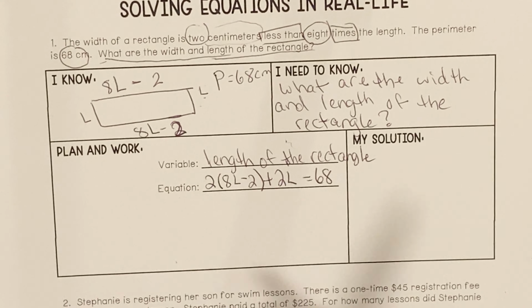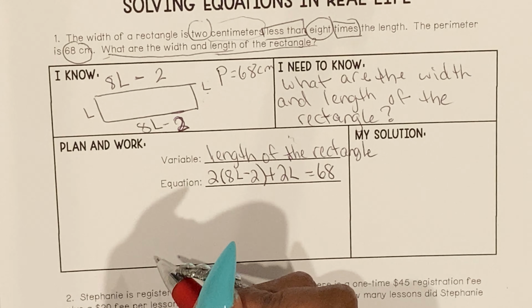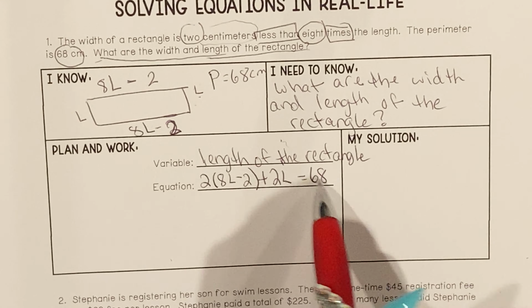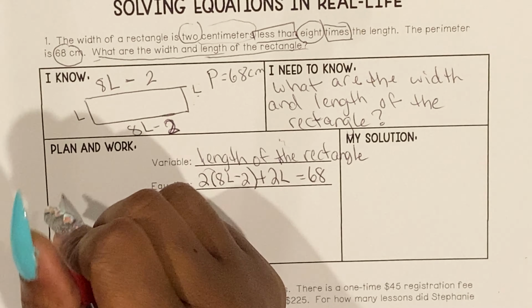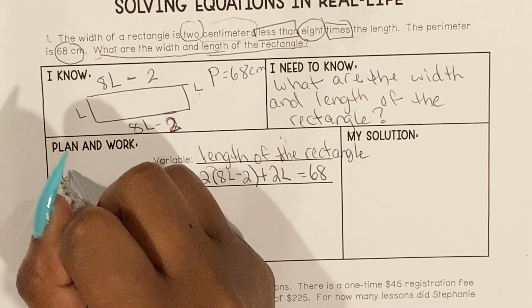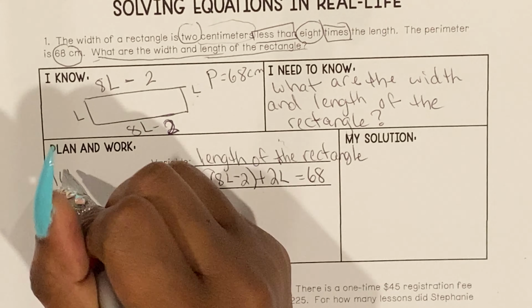Down here, I'm going to go ahead and rewrite it. Well, I'm going to do my distributive and write it out. So I have 2 times 8L. 2 times 8L is 16L plus 2L.